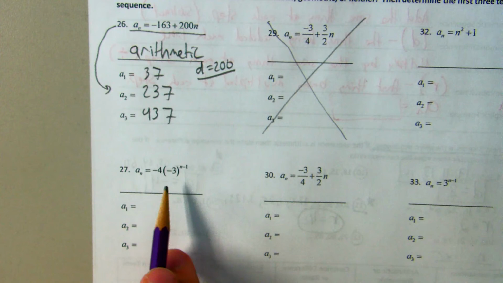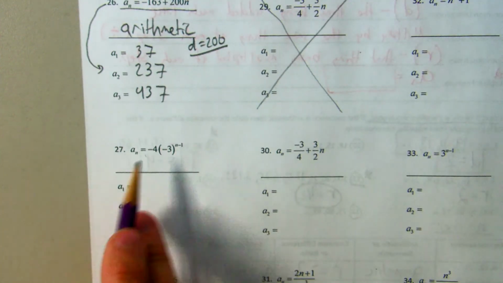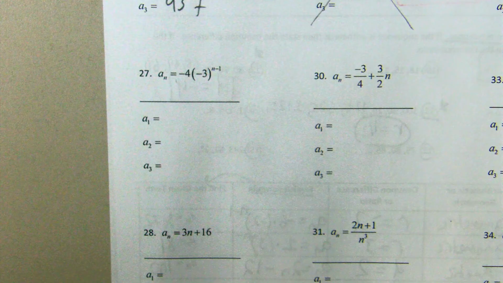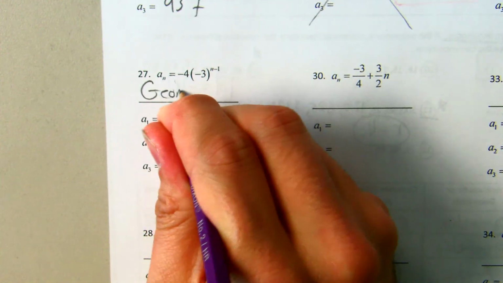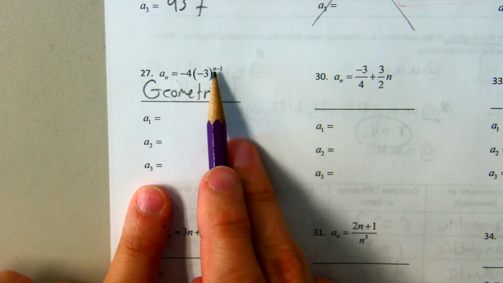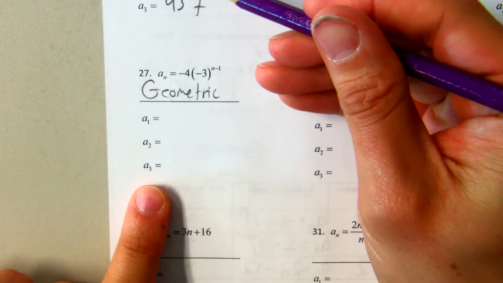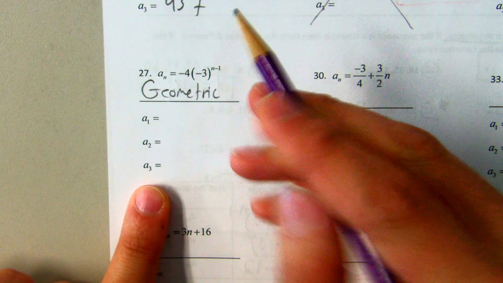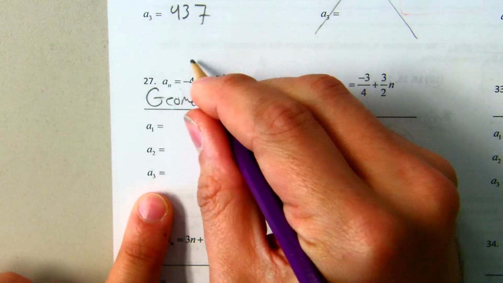This is a geometric, and I identify it immediately because I recognize the structure of the formula. And so I can work this one two ways. I can just plug in 1 for n, 2 for n, 3 for n, like I did on this question, and get these. Or I can think about how geometric formulas are set up.